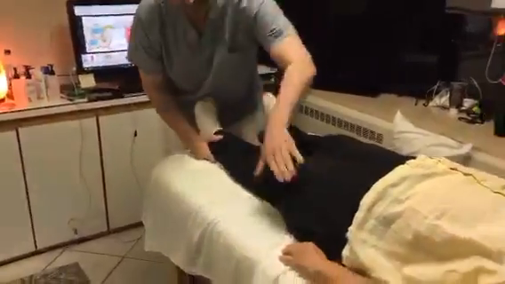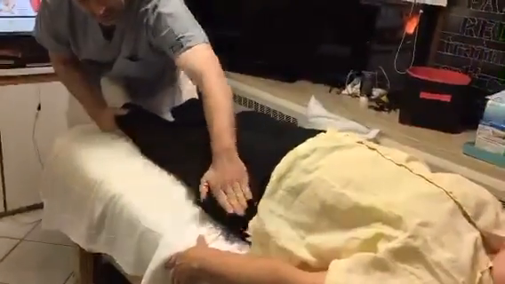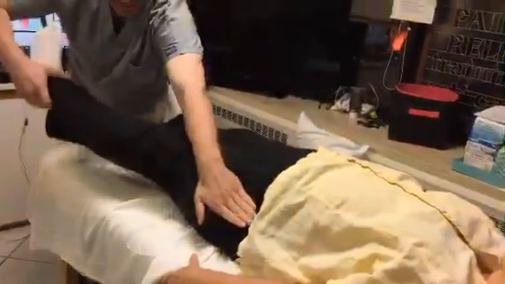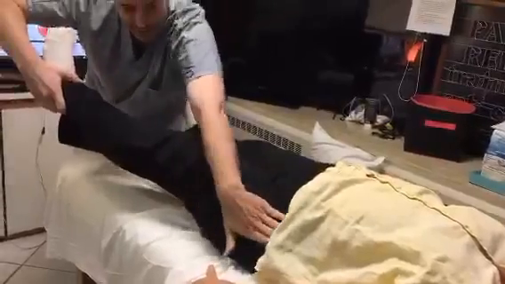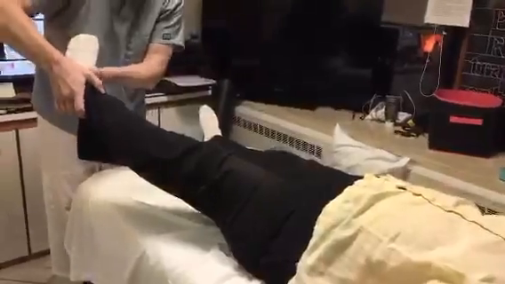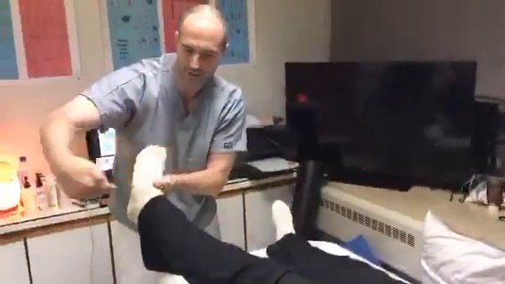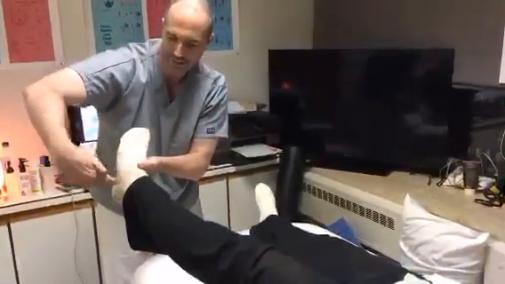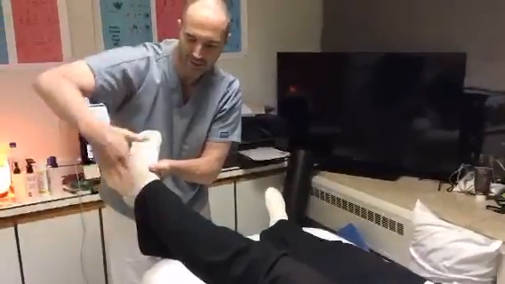All right, so the tensor fasciae lata, for example, is here, and it kind of rotates around. The muscle fibers curve around, so to muscle test, what you do is you keep the muscle in a straight position and you push exactly 90 degrees opposite to the normal muscle.